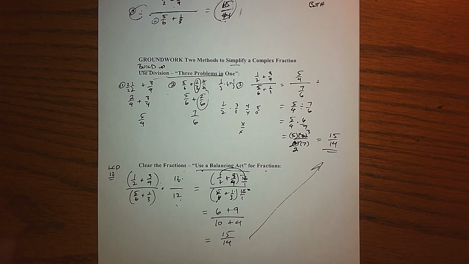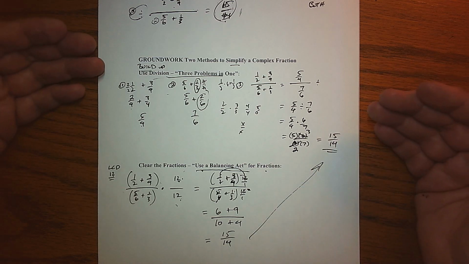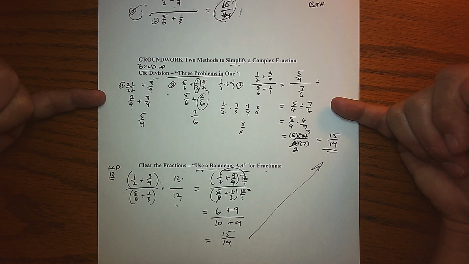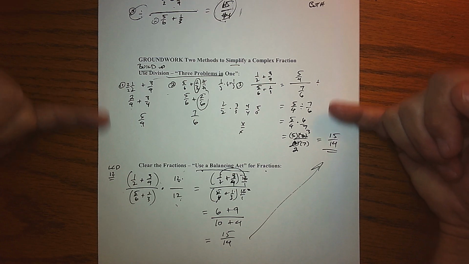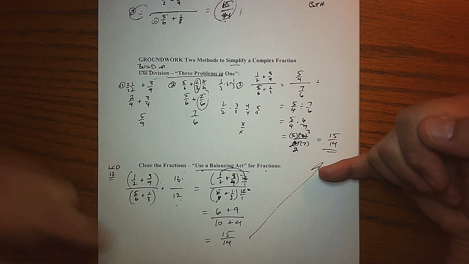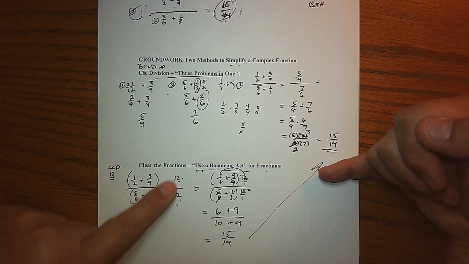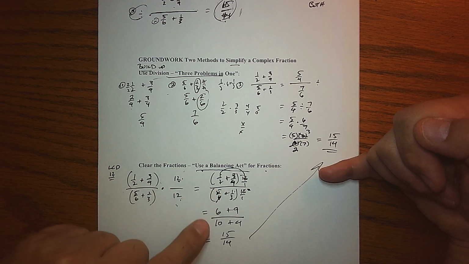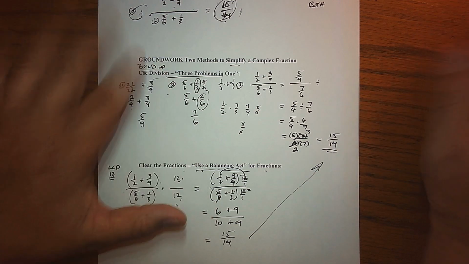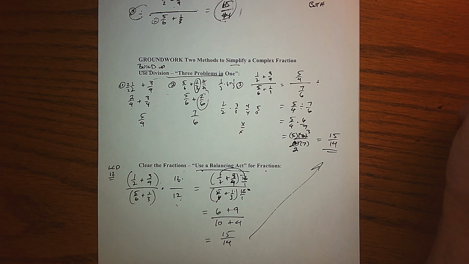So hopefully you're convinced there are 2 ways to do the problem. If you're very proficient at adding and subtracting fractions and working with them, perhaps you're a 3 problems in 1 guy, but if you like clearing them, take full advantage of this balancing act: if I multiply the top and the bottom by the same thing, in this case our LCD, the multiplication essentially clears all the fractions out. I no longer have a complex fraction. I simply have an addition or subtraction to do, and then simplification, and then we're done.